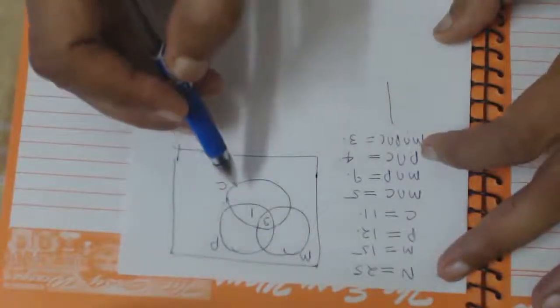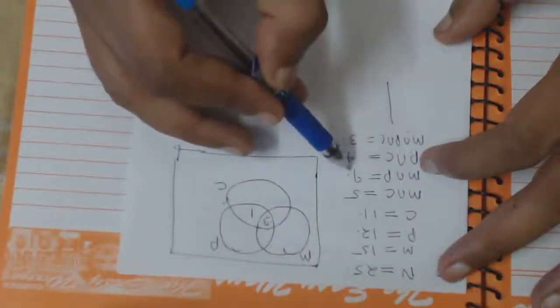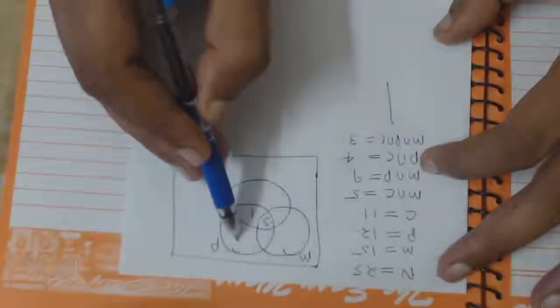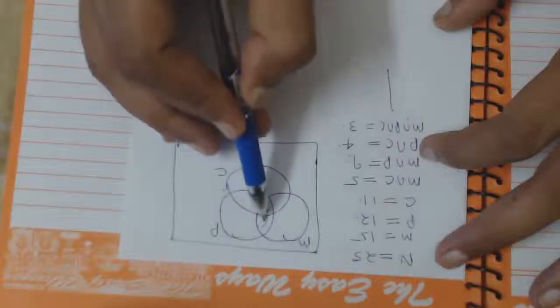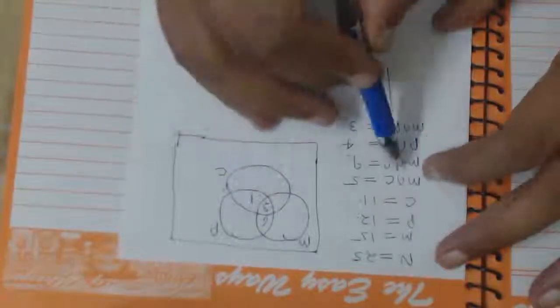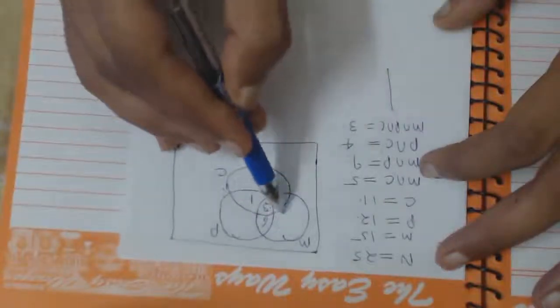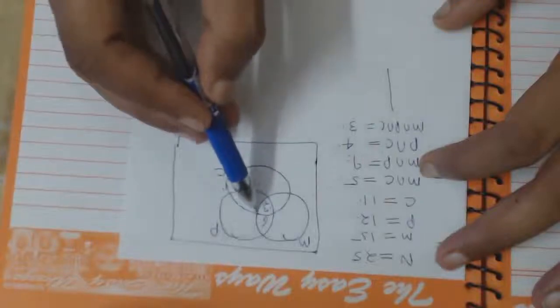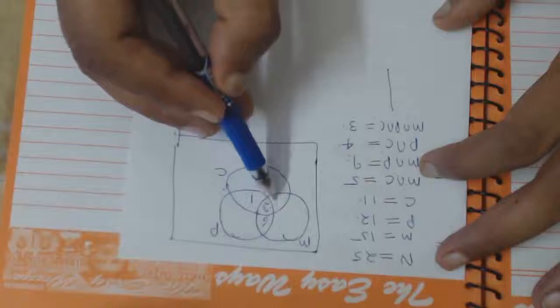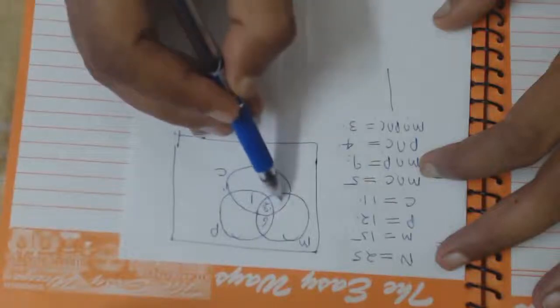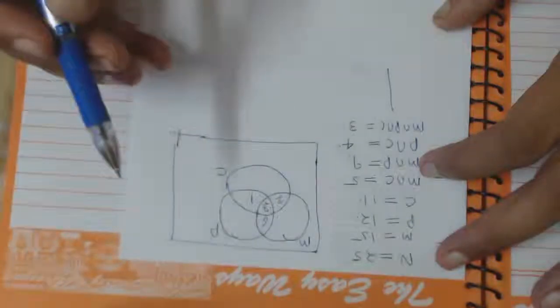The next thing is M and P. M and P is 9. So this is M and this is P. This is 3. Put 6 over here so that they become 9. M and C is 5. This is M and this is C. You can see this and this, M and C. So M and C is 5, 3 over here, 2 over here, so they become 5.